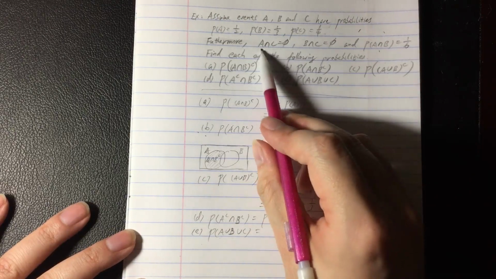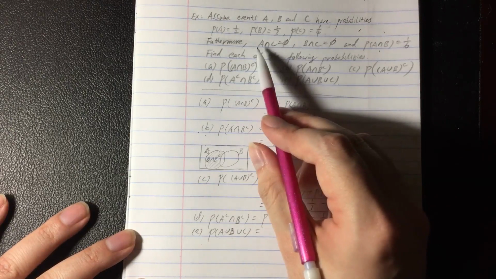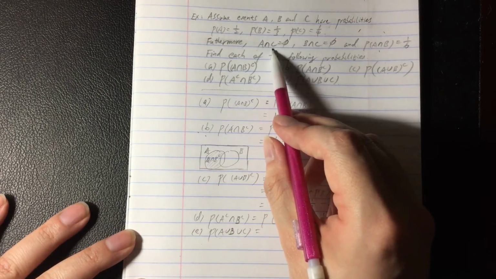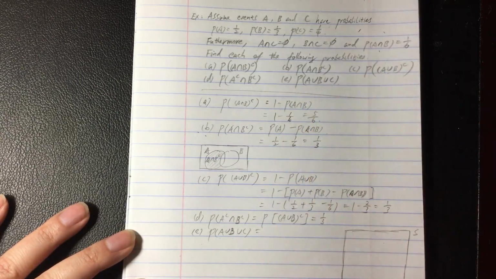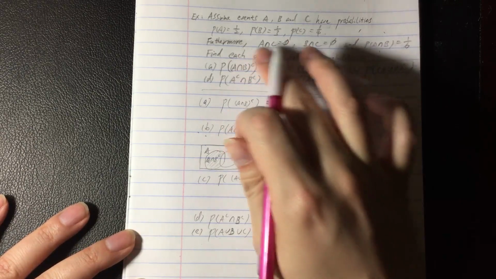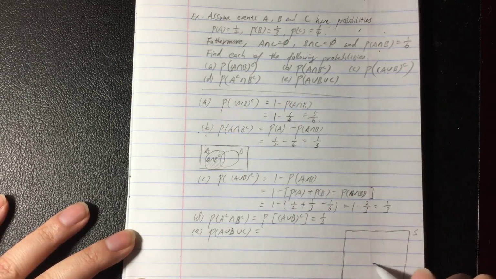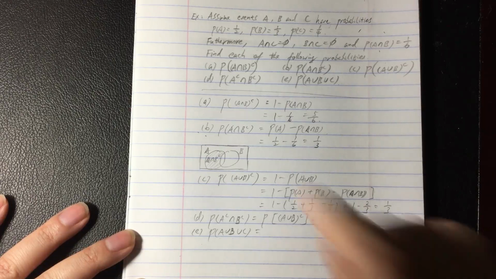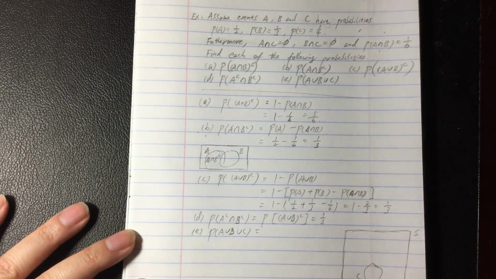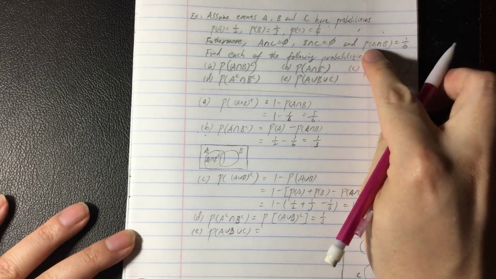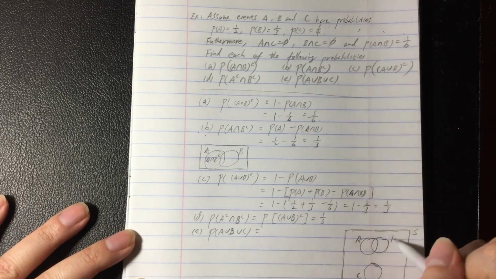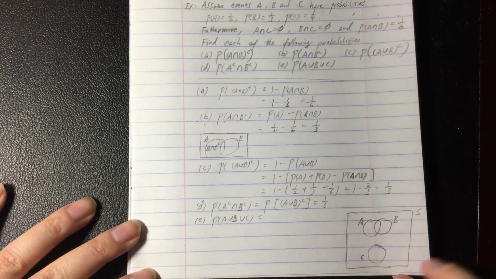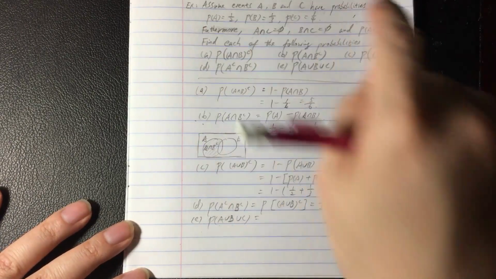According to the problem, A intersection C is the empty set, which means A and C are disjoint sets. B intersection C is the empty set, which means B and C are disjoint sets. If we draw a Venn diagram, A and B don't touch C, so C is isolated. And since A intersection B is 1/6, set A touches set B. That's the Venn diagram for this problem.